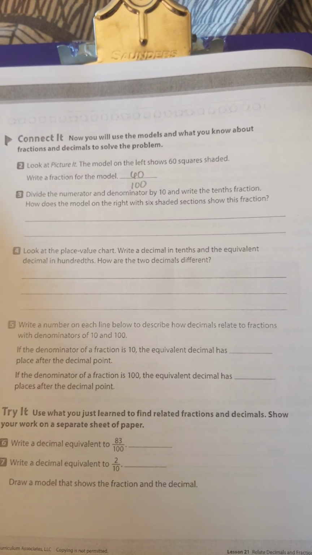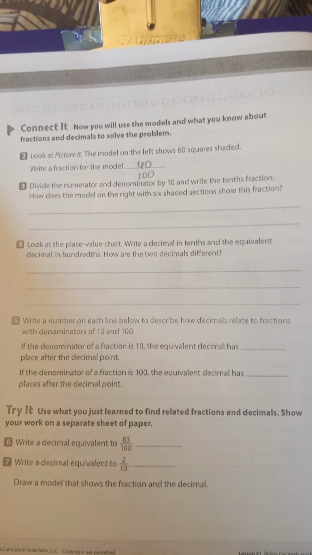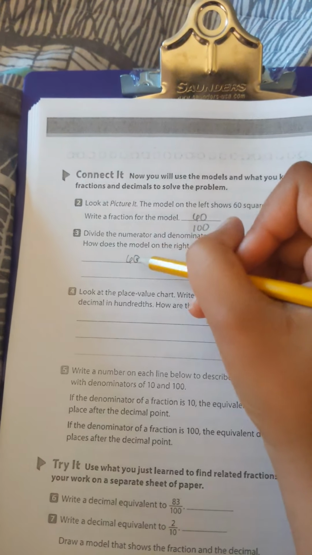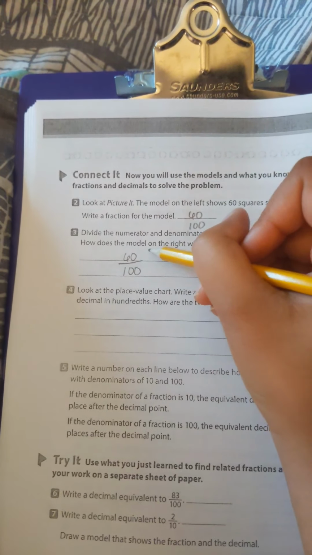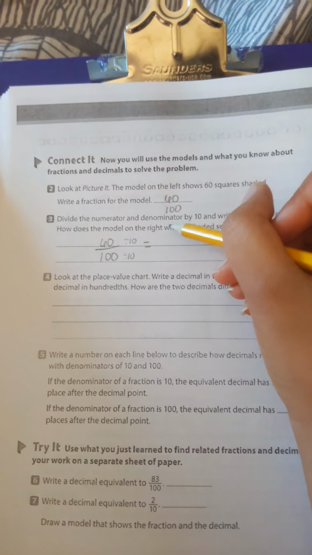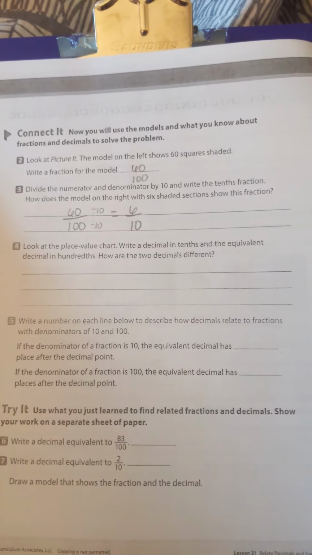Divide the numerator and denominator by 10 and write the tenths fraction. Maybe you made this connection. 60 hundredths, if you divide both by 10, it's going to give you 6 tenths. All we did was change the piece size.